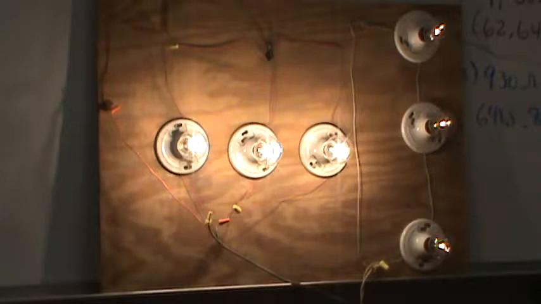So when they say, why are the series bulbs dimmer than the parallel bulbs? It's because each bulb has only 1/3 the voltage. 40 volts versus 120 volts. Same resistance, 1/3 the voltage.